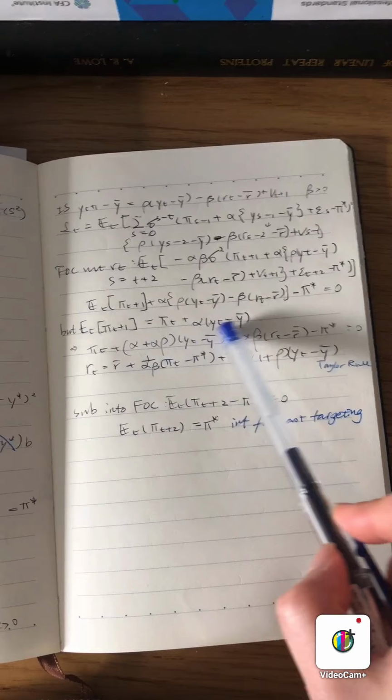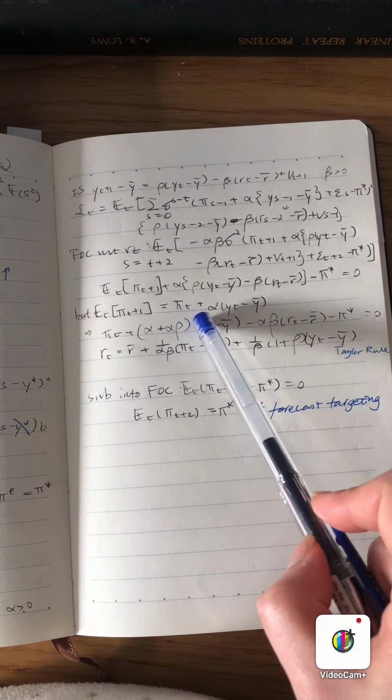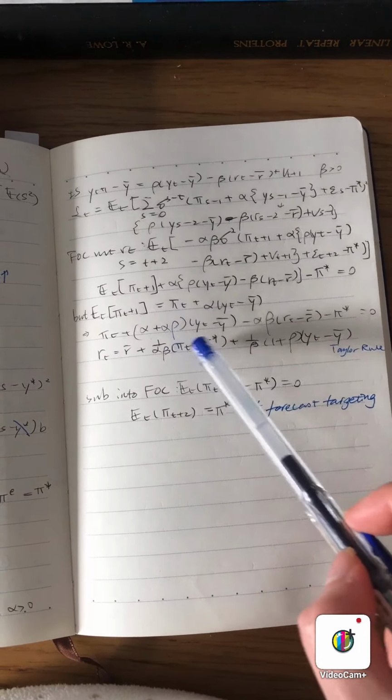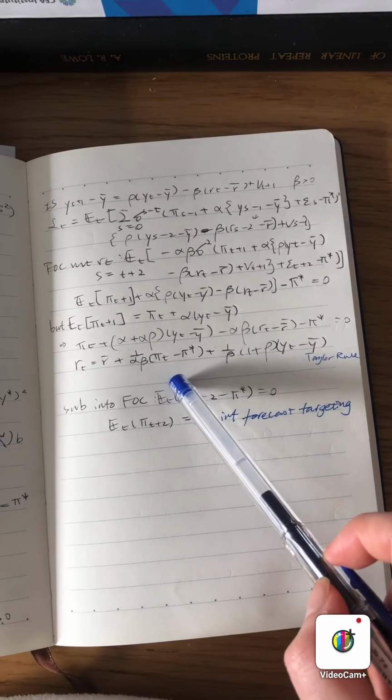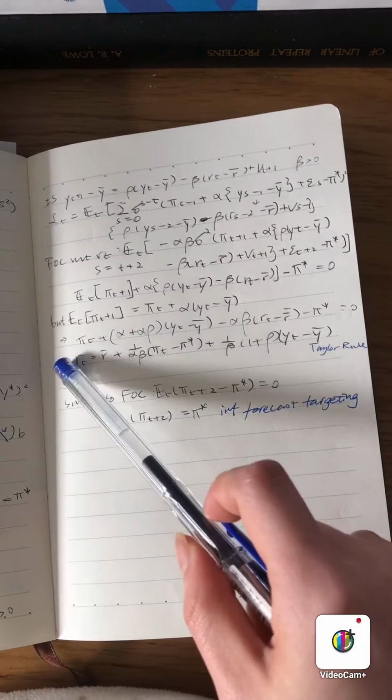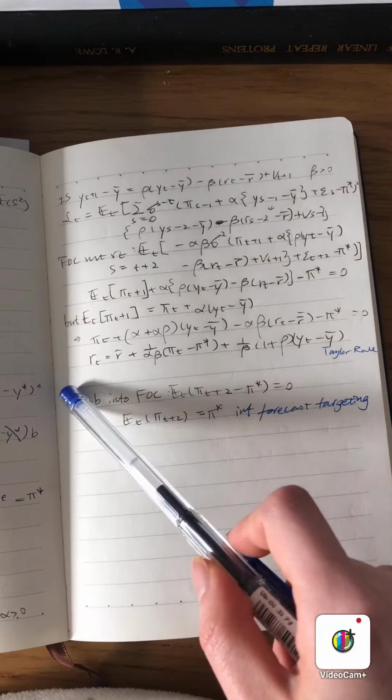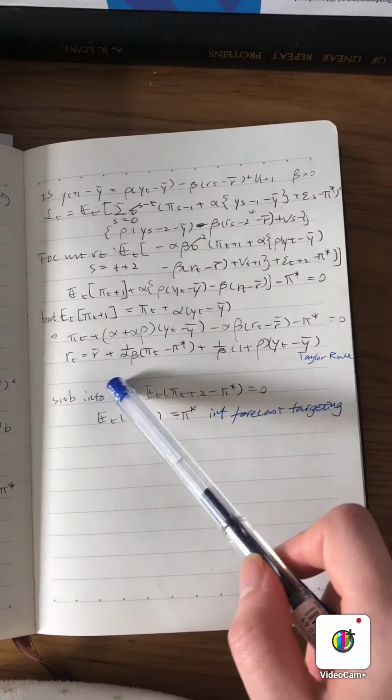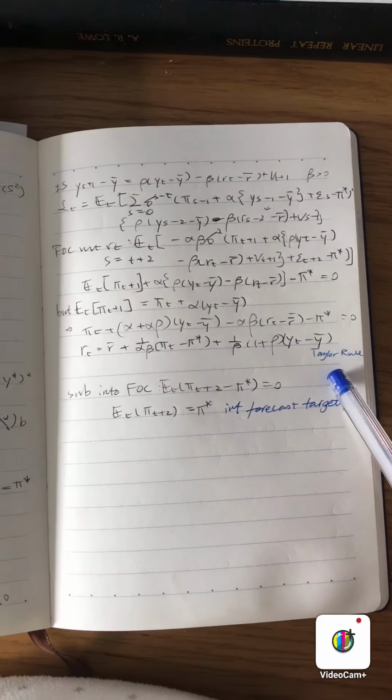So this gives us a chance to solve for r_t and then pi_t, and then we will get an expression for r_t in the end, which is the Taylor rule.